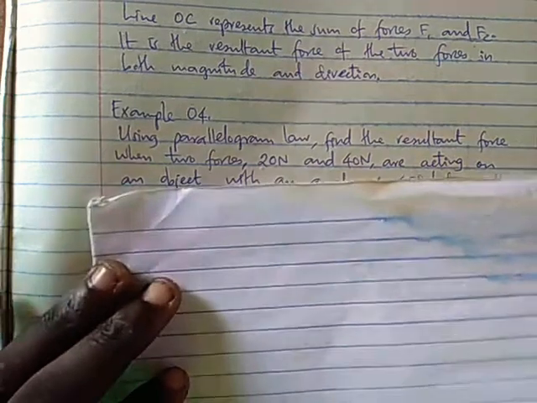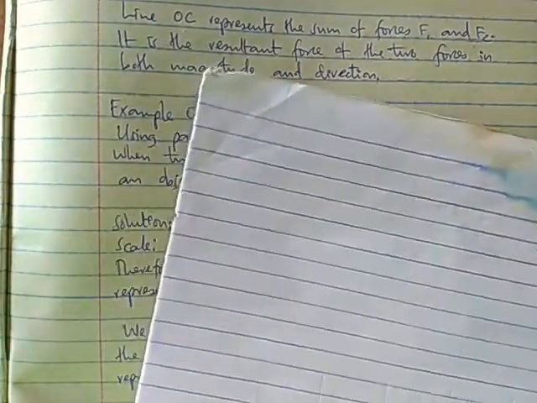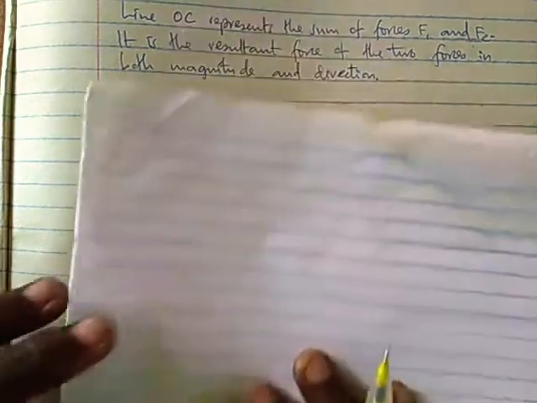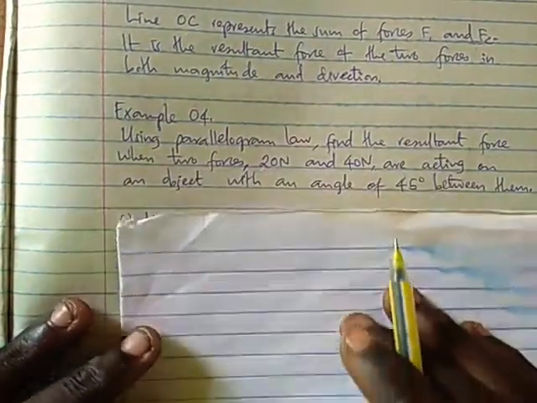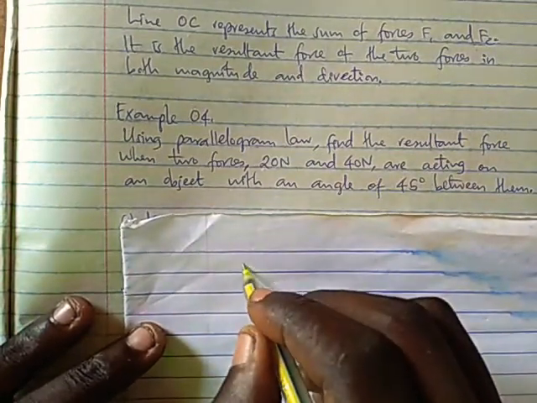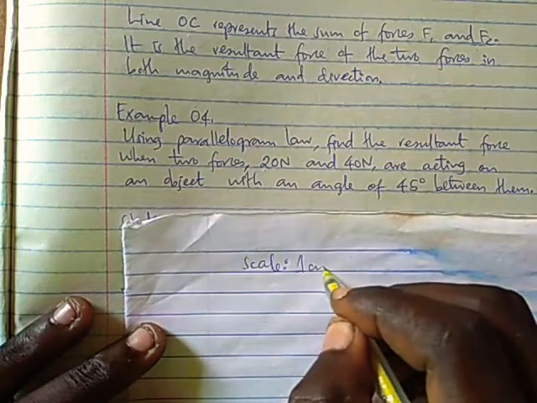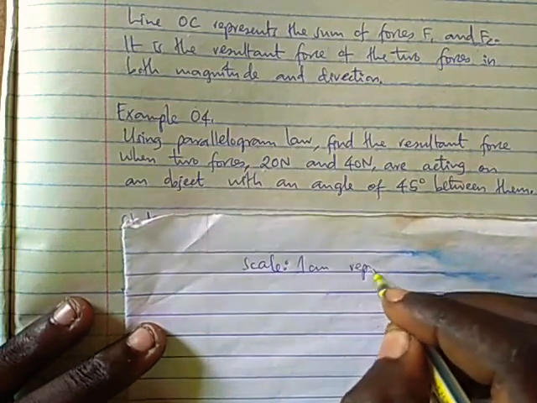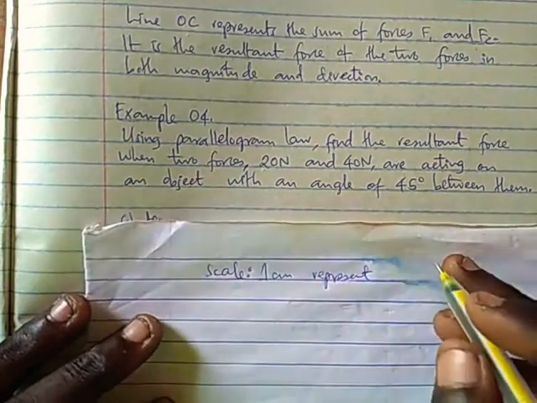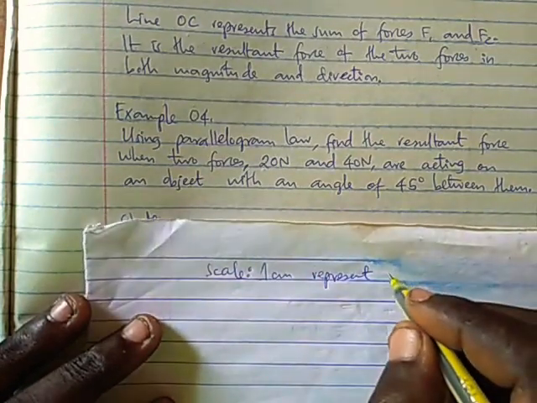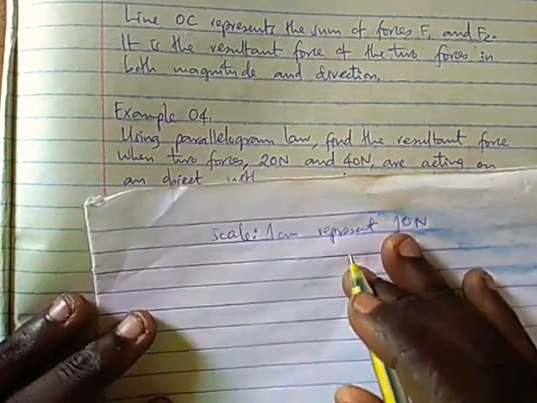So first thing we need to establish the scale which we will use to solve the question. Na kwenye scale hapo tunaweza kusema kwamba 1 centimeter represents, let's say, 10 Newton.